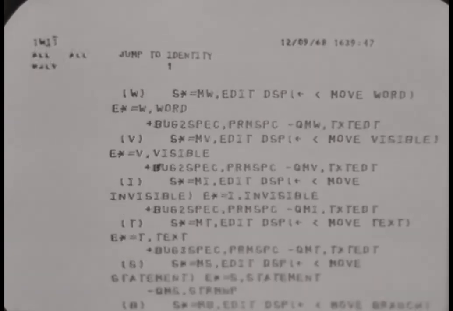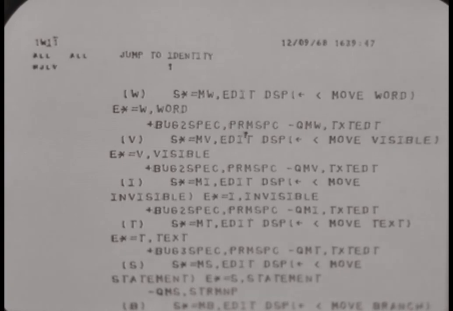You want to point out how you know it's move word? Yeah, well, I was just going to look at that, Doug.